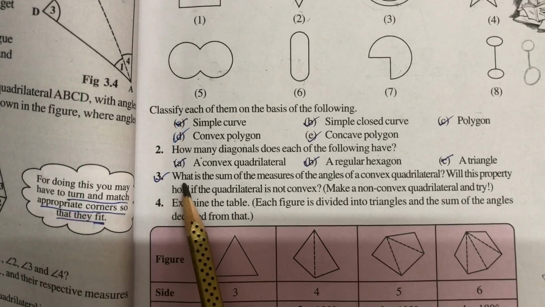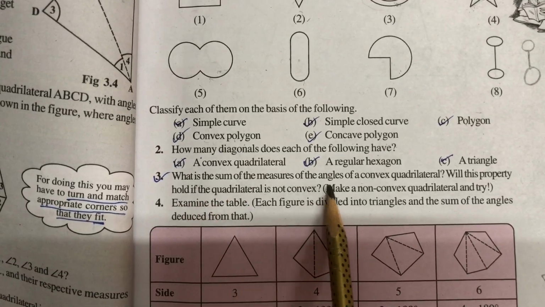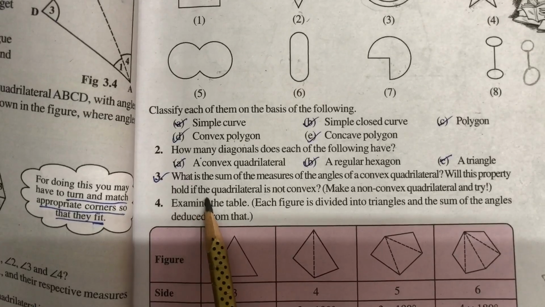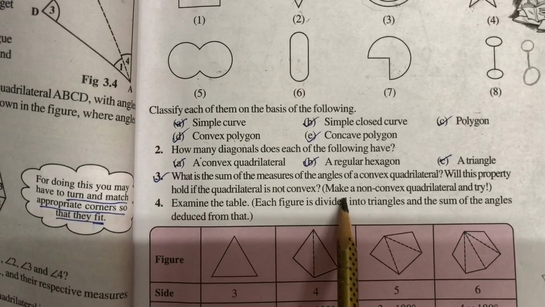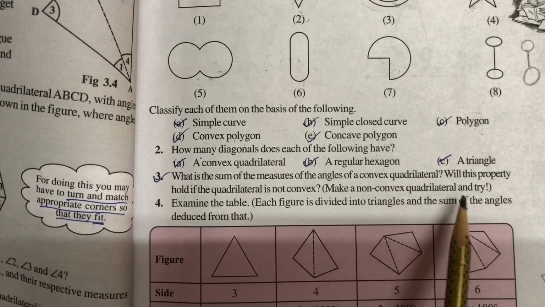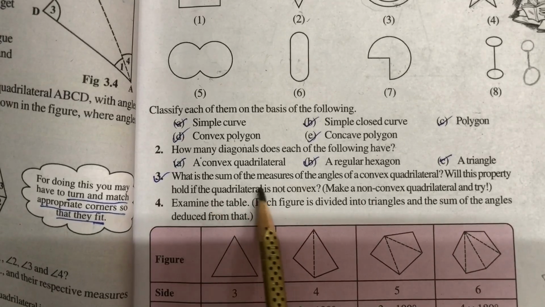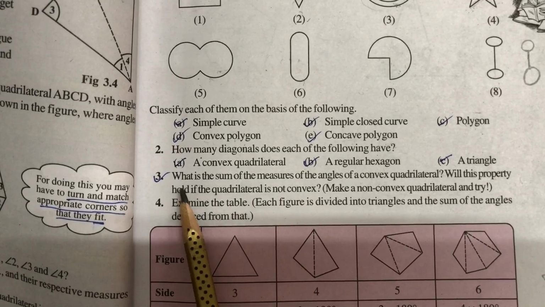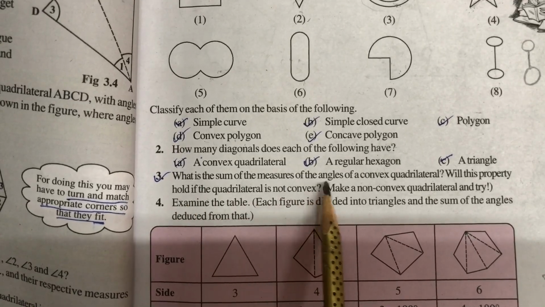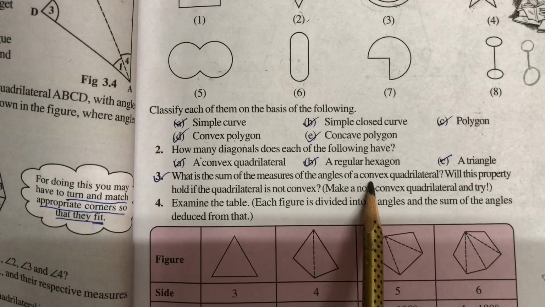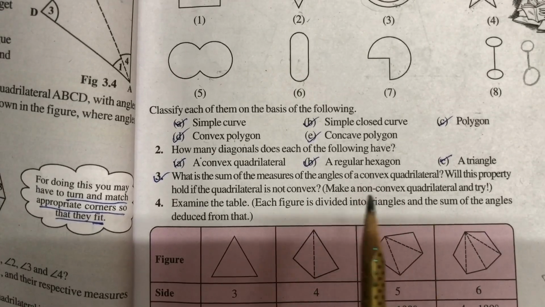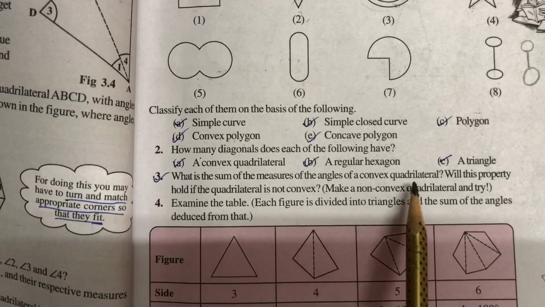Third question. What is the sum of the measures of the angles of a convex quadrilateral? Will this property hold if the quadrilateral is not convex? Make a non-convex quadrilateral and try. See, we have learnt this in part 2 video, the introduction video of understanding quadrilaterals. The sum of the measures of the angles of a quadrilateral, that means the interior angle sum, is always equal to n minus 2 into 180 degree.